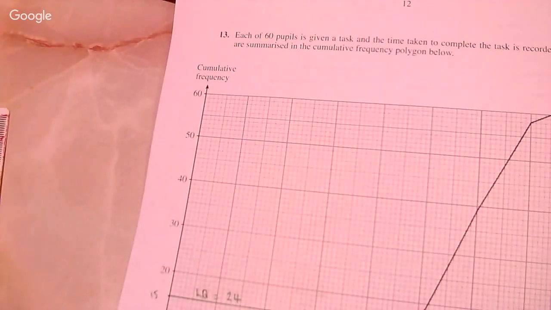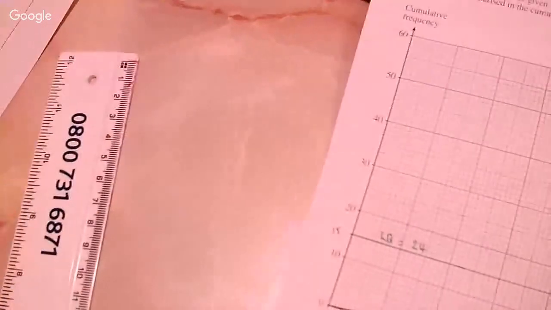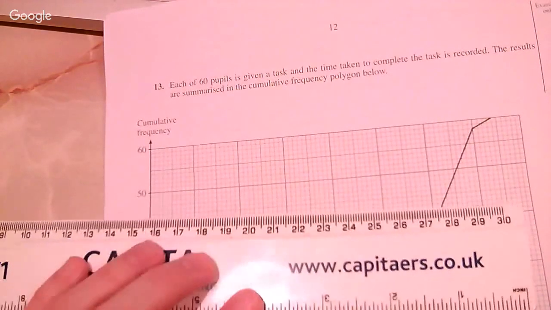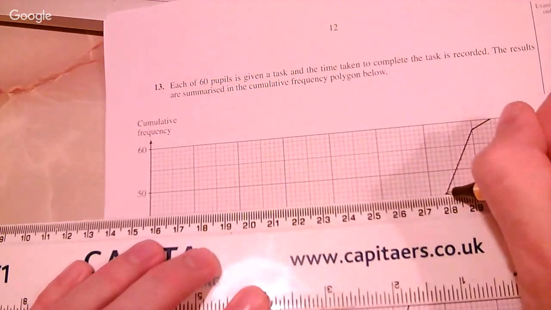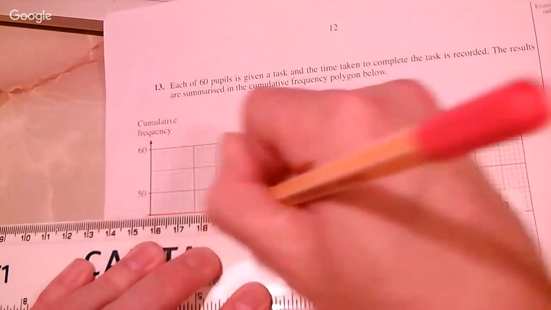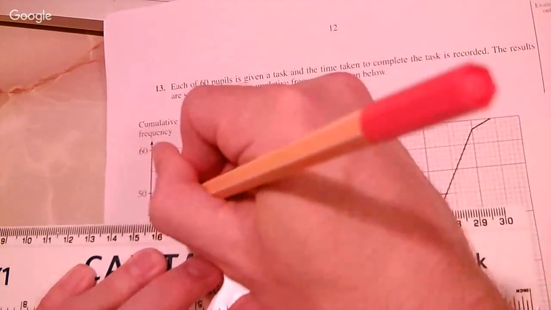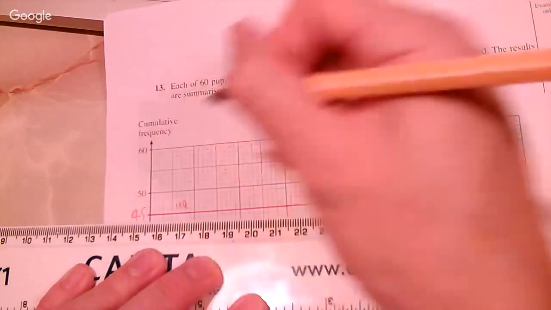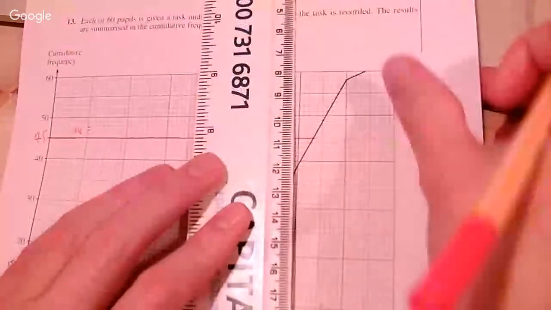And for the upper quartile would be 3/4 of the cumulative frequency. Okay, so 3/4, well, 1/4 is 15, so 3/4 would be 45. So I go and find 45, do the same thing again. And again, I call that UQ, and that was 45, wasn't it? Is equal to, and I come down, read off what the value is.